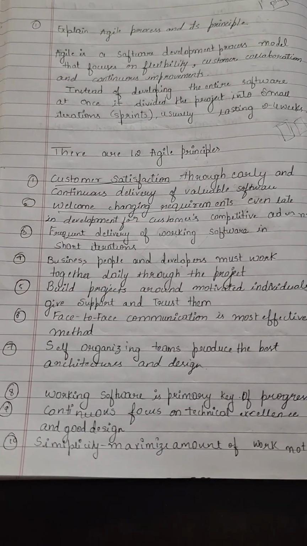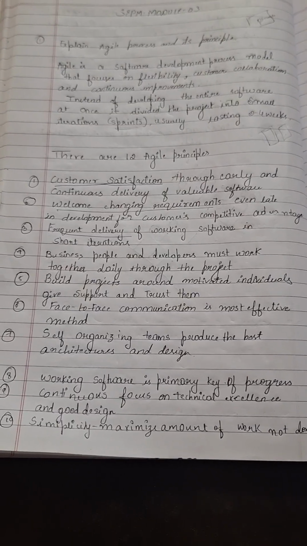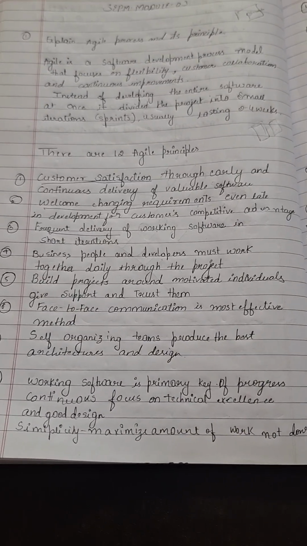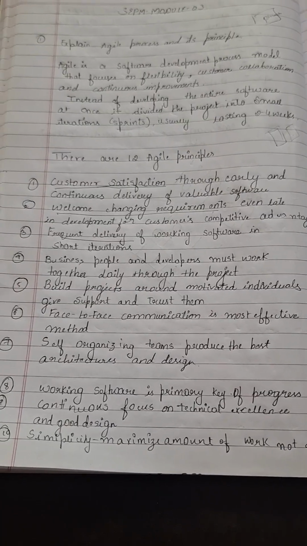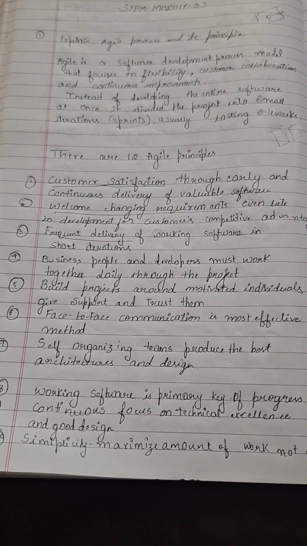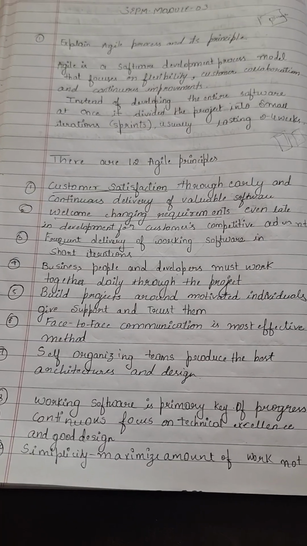There are 12 Agile principles. This is very important from the exam point of view. First is customer satisfaction. If any software product is developed, it is very important that the customer is satisfied. If the customer is not satisfied, it's a waste of development. So, customer satisfaction through early and continuous delivery of valuable software.